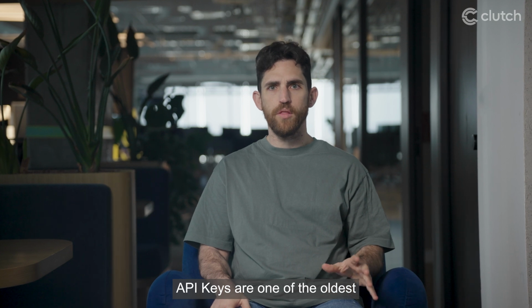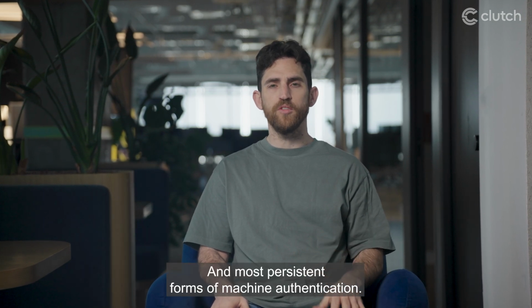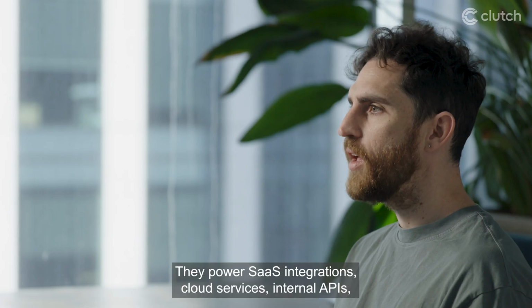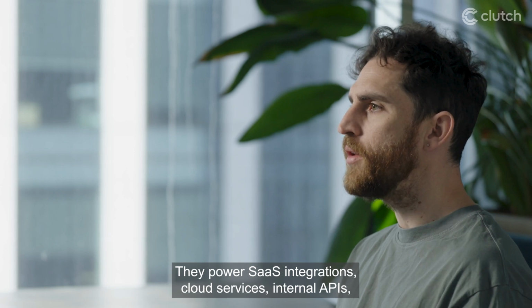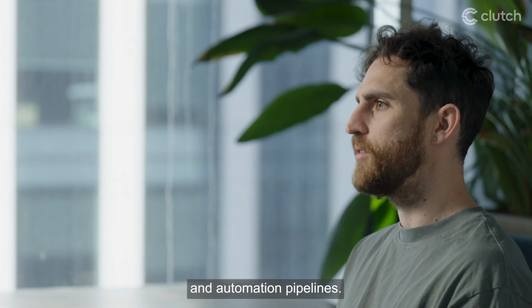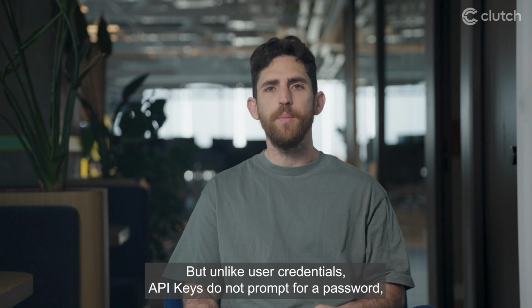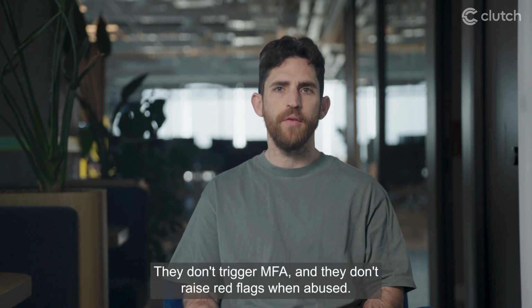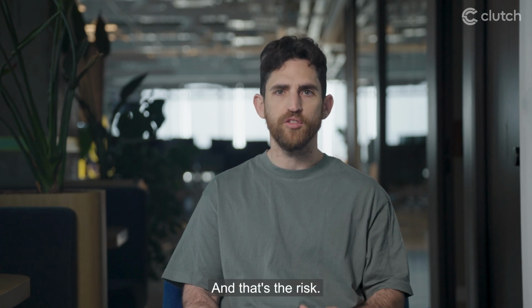API keys are one of the oldest and most persistent forms of machine authentication. They power SaaS integrations, cloud services, internal APIs, and automation pipelines. But unlike user credentials, API keys do not prompt for a password, they don't trigger MFA, and they don't raise red flags when abused. They just work, and that's the risk.